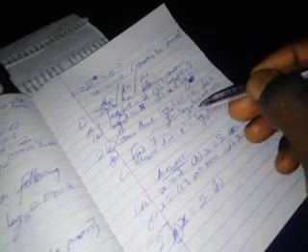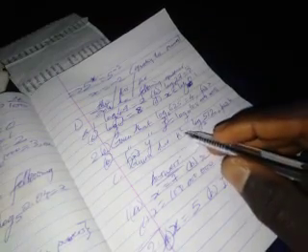Then b, say y raised to the power of 3 is equal to this. Find y. What we have here is this. Say y is equal to 2. Right? Then c says given that k squared is equal to this, find k. What we have here is that k is equal to 3.